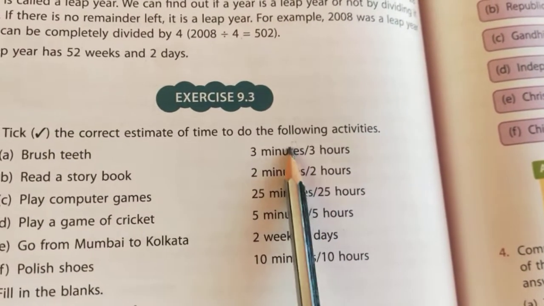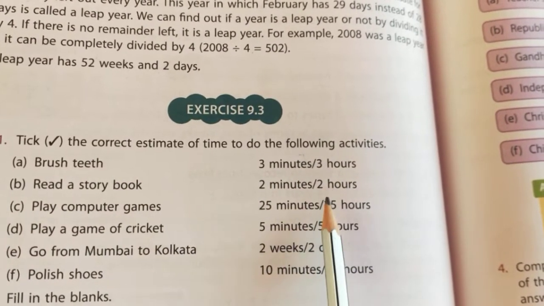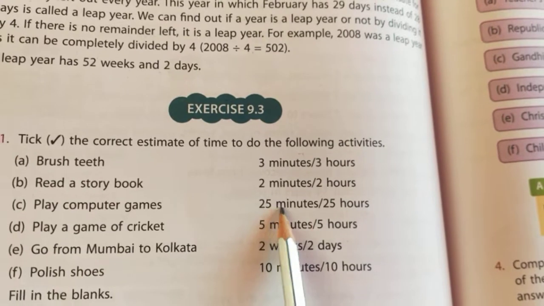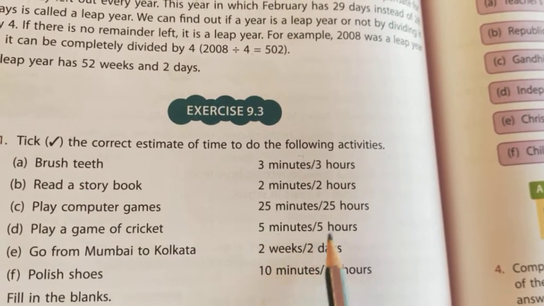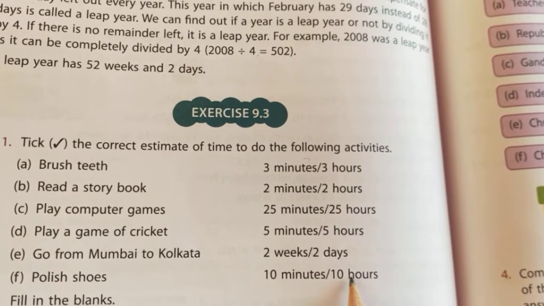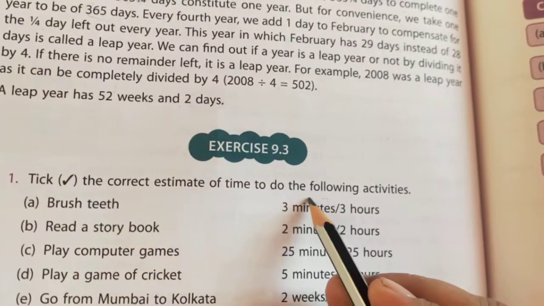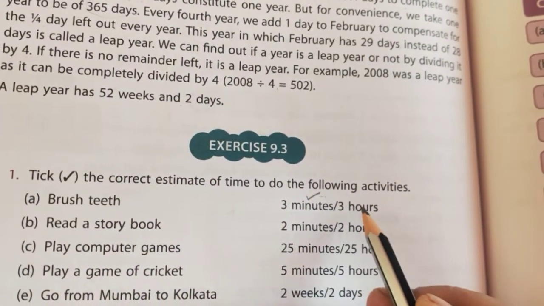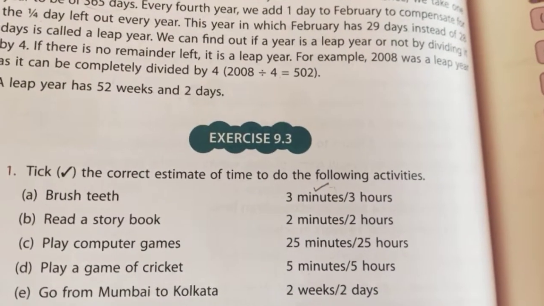Here they have given you 3 minutes or 3 hours, 2 minutes or 2 hours, 25 minutes or 25 hours, 5 minutes or 5 hours, 2 weeks or 2 hours, 10 minutes or 10 hours. Obviously you will just take 3 minutes to brush your teeth, not 3 hours. You will not be continuously brushing your teeth for 3 hours.